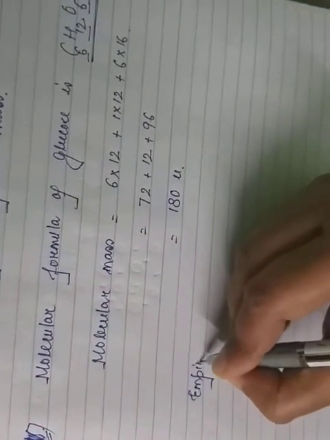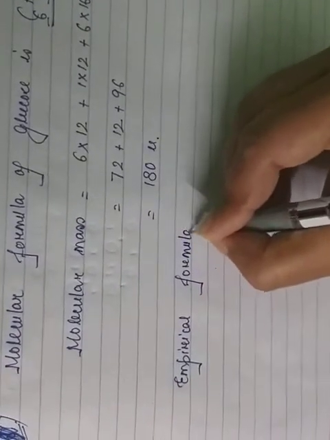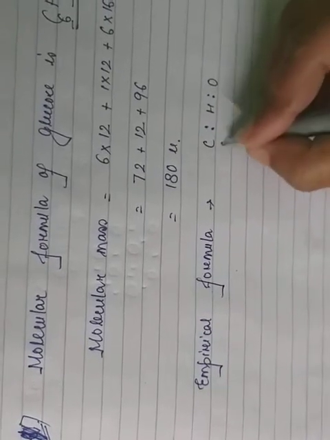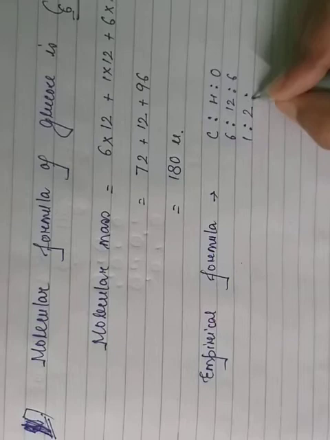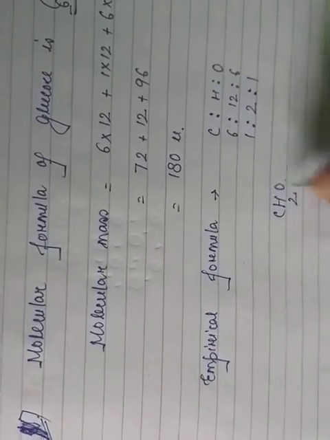The empirical formula: C to H to O is 6 to 12 to 6, and the simplest ratio is 1 to 2 to 1. So the empirical formula is CH2O.